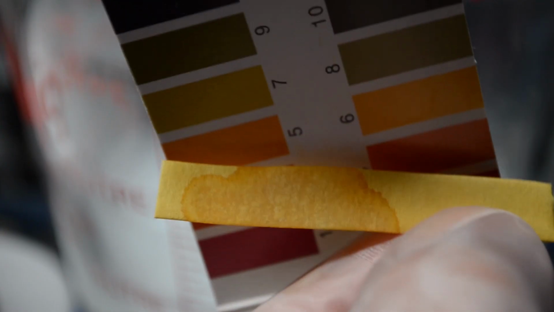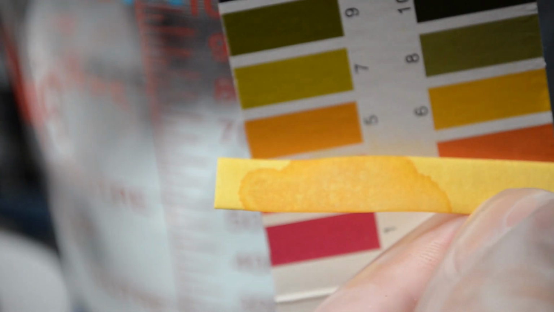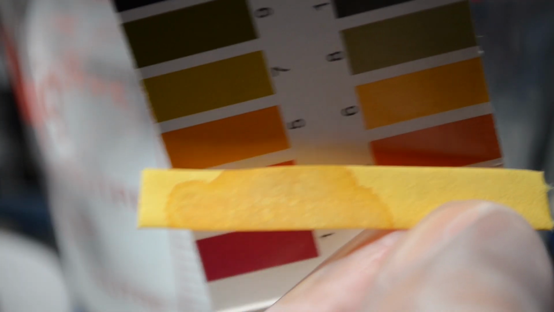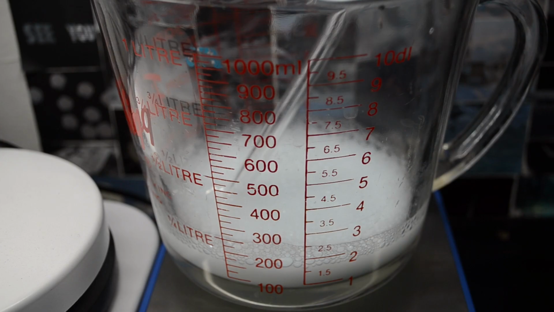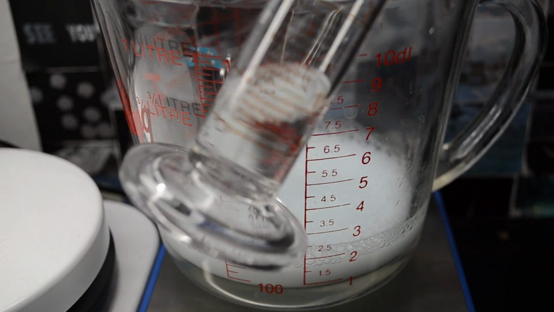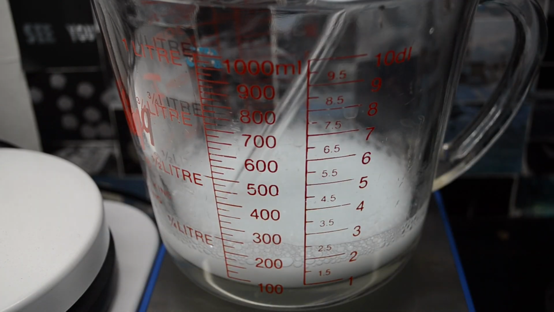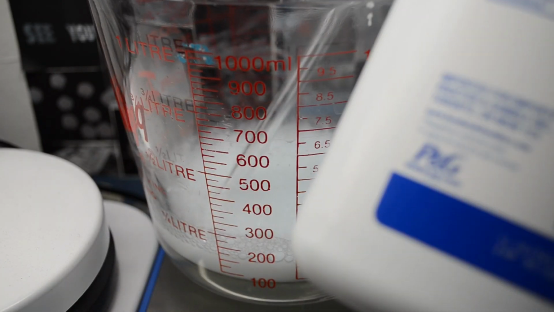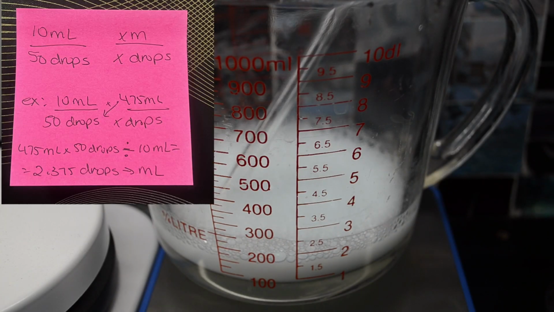And then after it's 4 and 5, which is perfect. That means we've used 50 drops so far. So what are you going to do from here? Now that you know you've used 50 drops of this citric acid solution, you're going to measure out how much shampoo you have left in your bottle. So whatever shampoo you have left, use that.